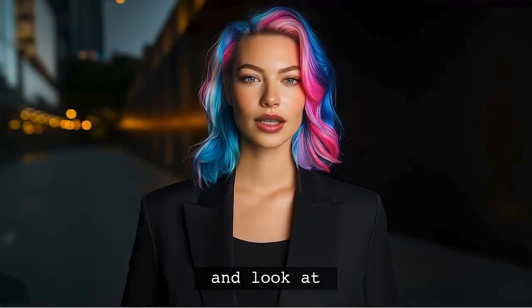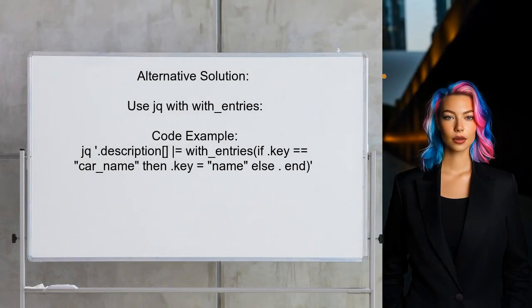Let's move forward and look at another answer. An alternative solution provided by another user suggests using the JQ command with the withEntries function. This approach allows you to rename the car name property to name without needing to specify all other properties.